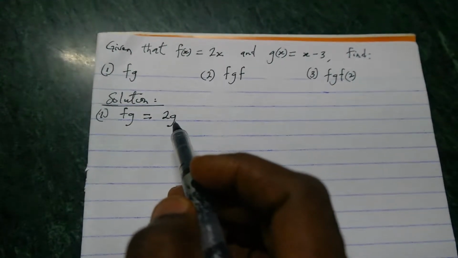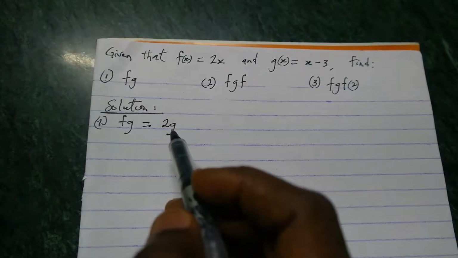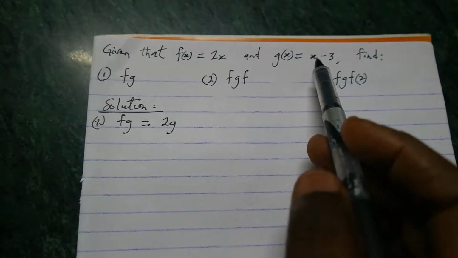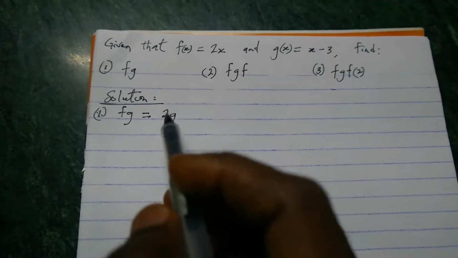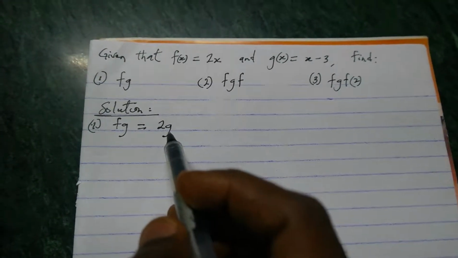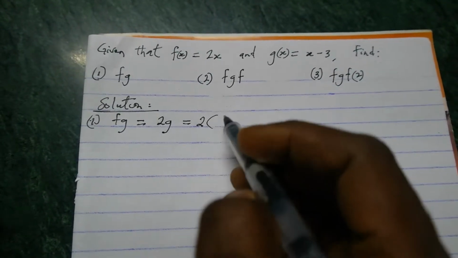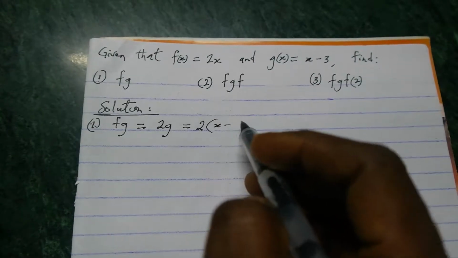Now g, we need to replace g here with its value. Here g is x minus 3. So doing that, we're going to have 2 into x minus 3.